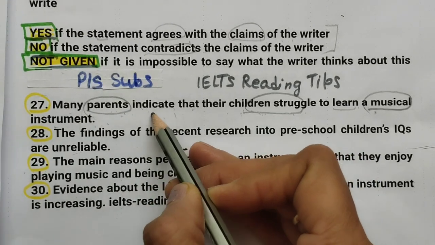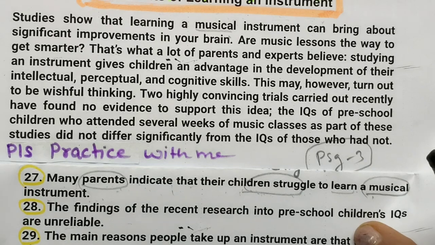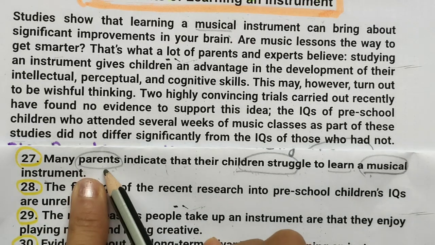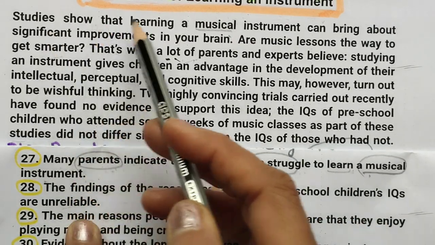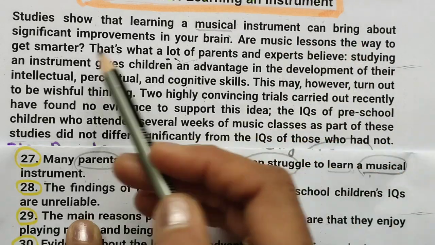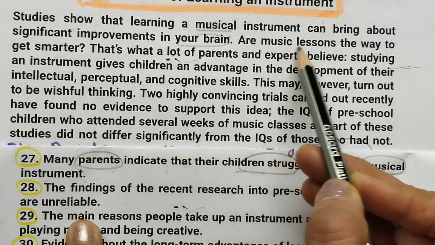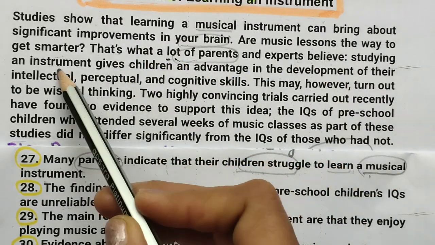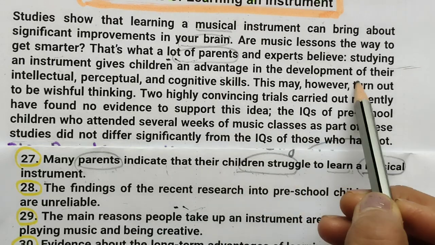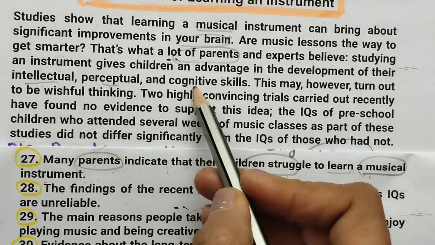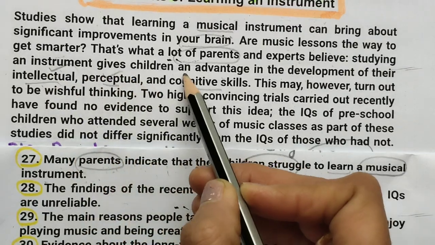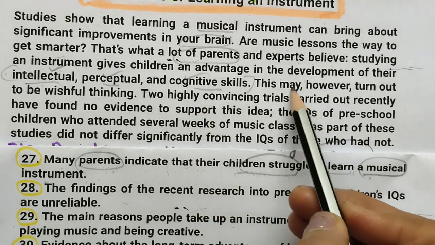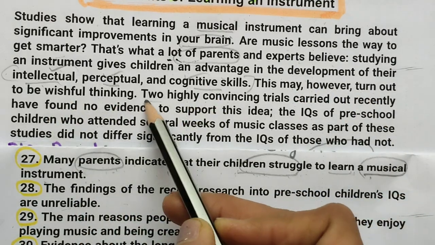I will be showing the paragraph along with the question statement. This is the first paragraph. We are looking for parents and children struggle. Studies show that learning a musical instrument can bring about significant improvement in your brain. Are music lessons the way to get smarter? That's what a lot of parents and experts believe. Studying an instrument gives children an advantage in the development of intellectual, perceptual and cognitive skills. Very good words, good vocabulary. In fact, you can use it in writing task too, even in speaking. This may, however, turn out to be wishful thinking, too highly convincing.